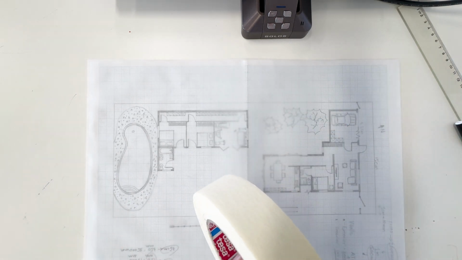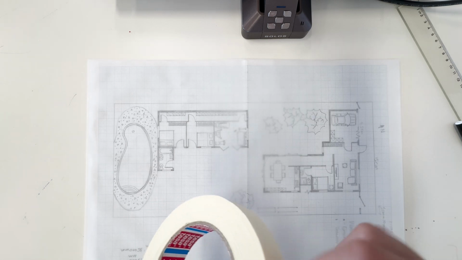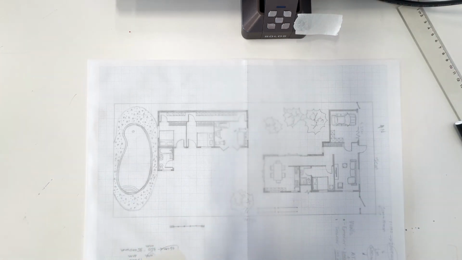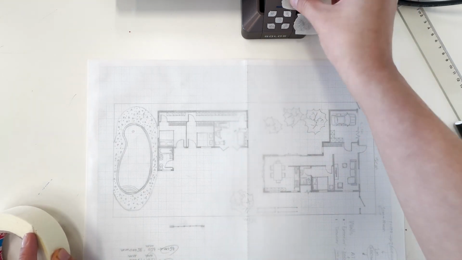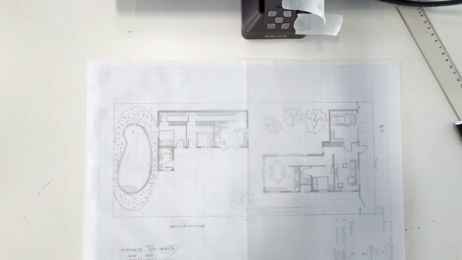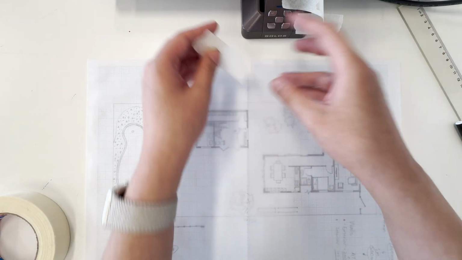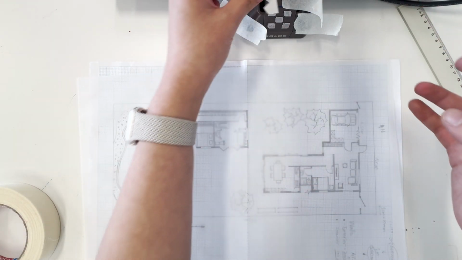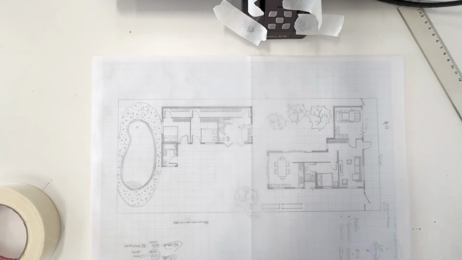I'm going to tape down a few of those. So this is one. I'm going to need maybe 4 pieces. That's 2. I have 3. And I will have maybe 4. I think for this case 4 is enough.